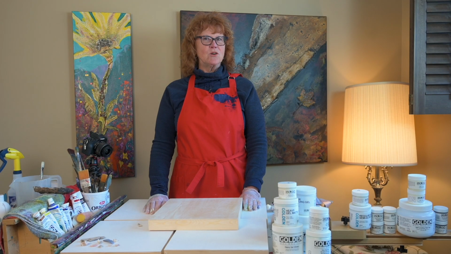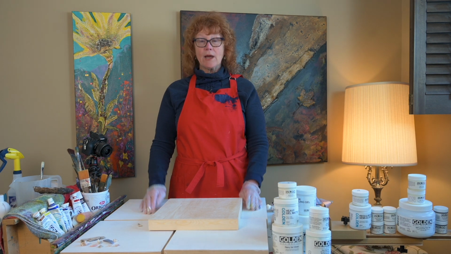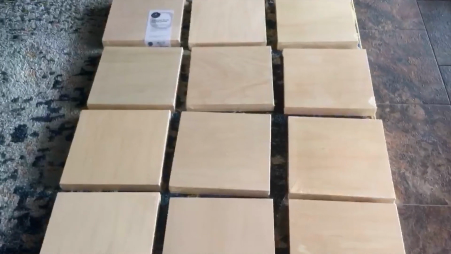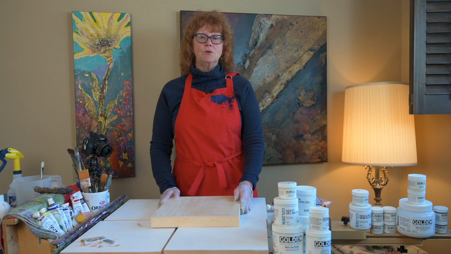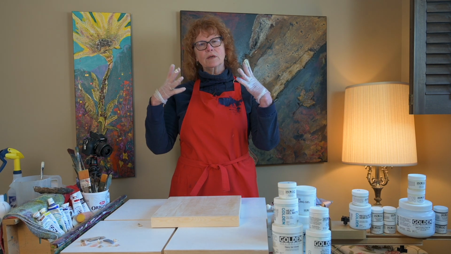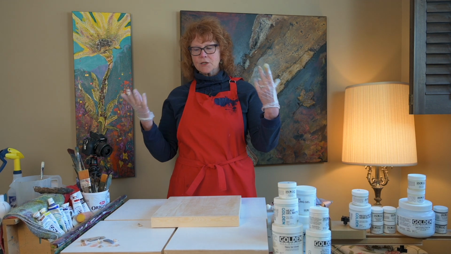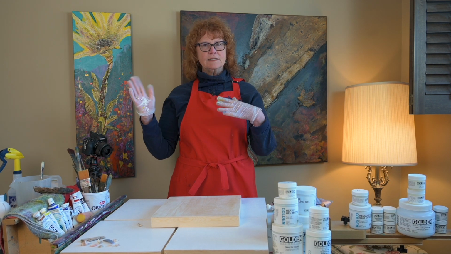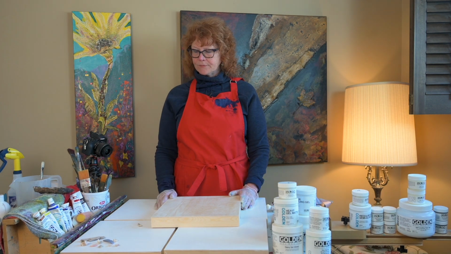I am in my home studio and I have a project that I'm doing. It's going to be 15 panels. It's of a trip that I took to Hawaii. So I want to incorporate the colors and the feel that I did when I was traveling.